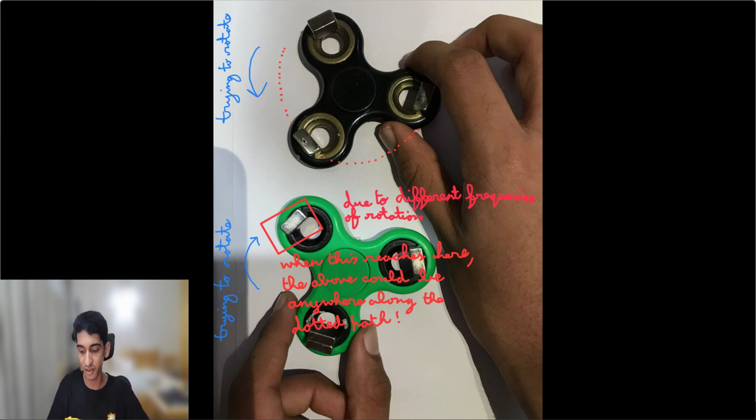The frequency of rotation of each spinner will be a little different due to my initial torque application for each spinner being a little different. Also, there are slightly different ball bearing friction levels between the spinners, which will cause deceleration in a different way, again adding to the fact that their frequency of rotation is not going to be the same.